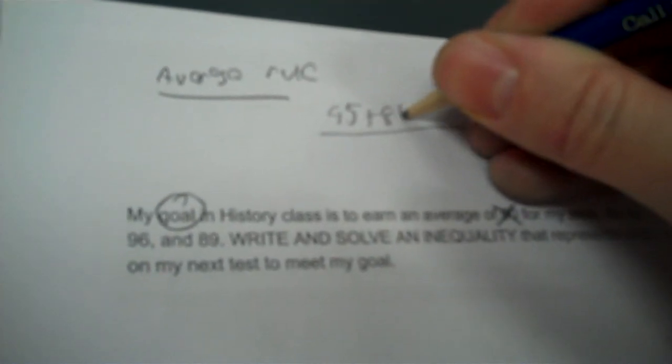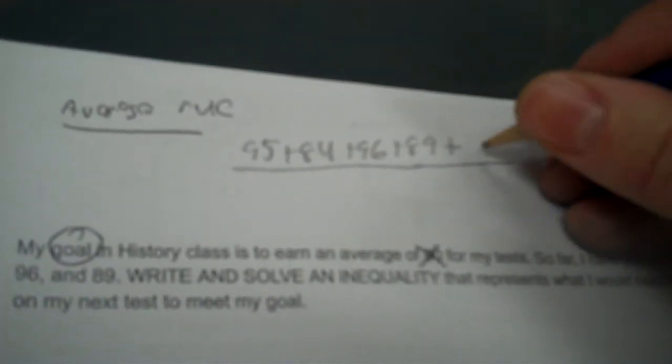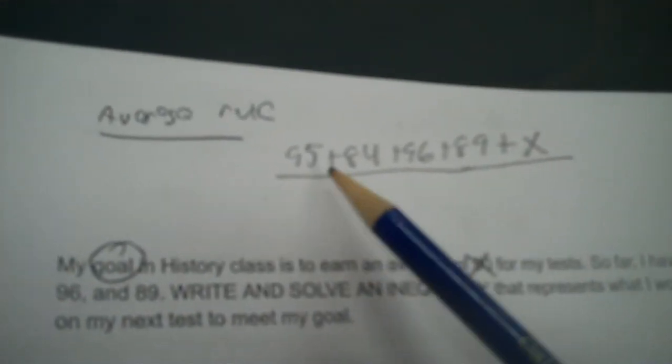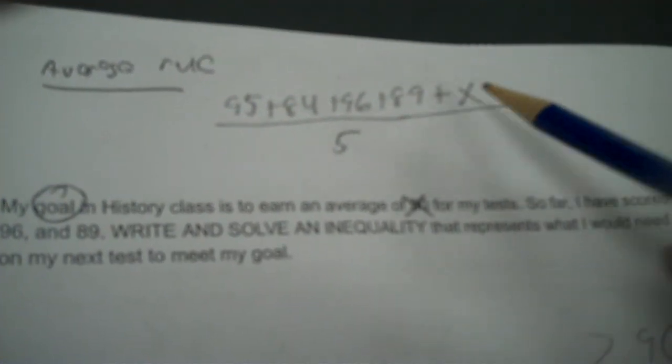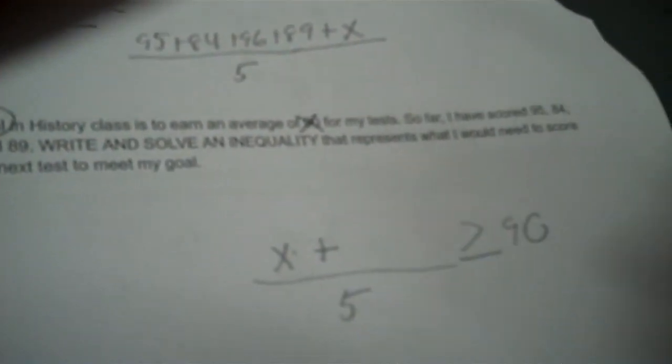So we have 95 plus 84 plus 96 plus 89. We're about to take another test, but we don't know what we're going to get on it, so plus X. So how many tests is that? 1, 2, 3, 4, 5. That's 5 tests. So we have divided by 5, but I can't divide by 5 because I don't know what the X is. I can add the rest of them up, but I still don't know what that X is. So I take 95 plus 84 plus 96 plus 89. I get 364.